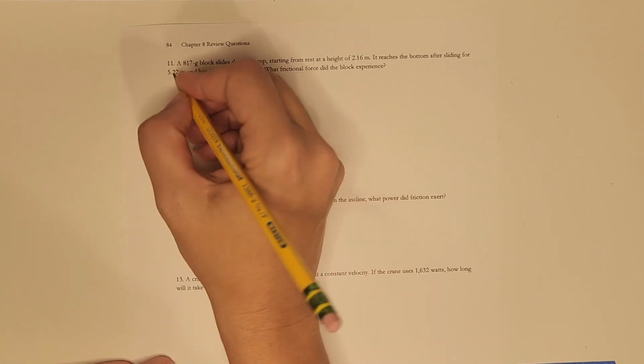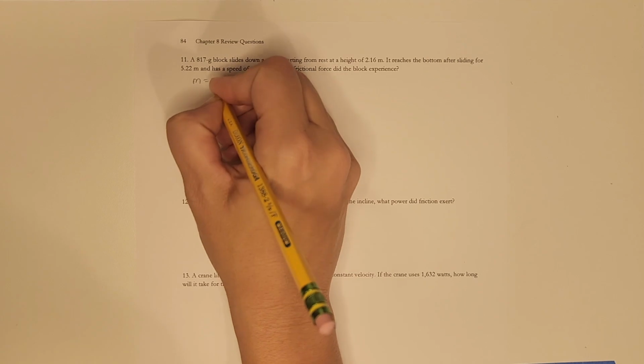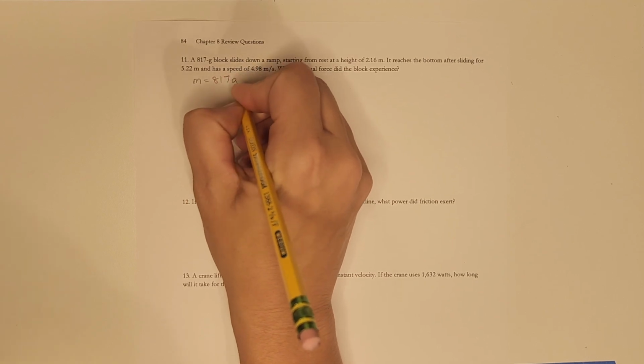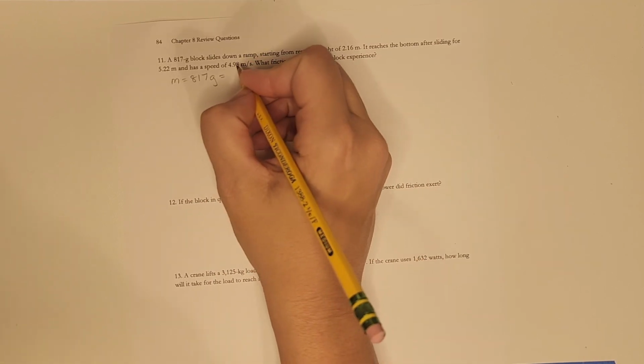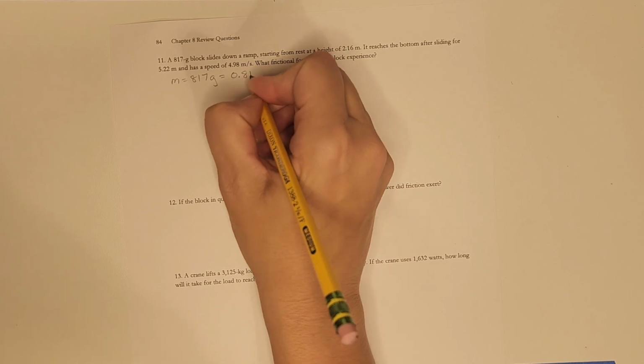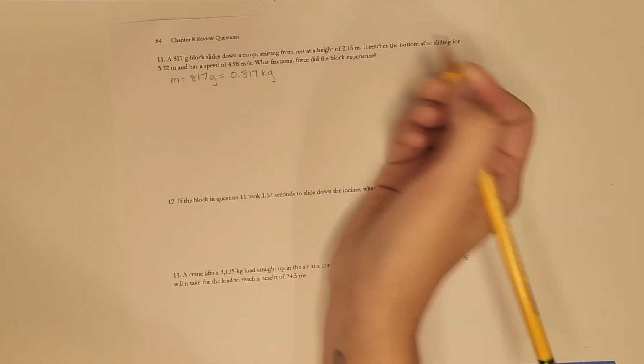Question 11, a 817-gram block slides down a ramp starting from rest at a height of 2.16 meters. It reaches the bottom after sliding for 5.22 meters and has a speed of 4.98 meters per second. What frictional force did the block experience? So here we have mass equals 817 grams. We're going to go ahead and convert that to kilograms.